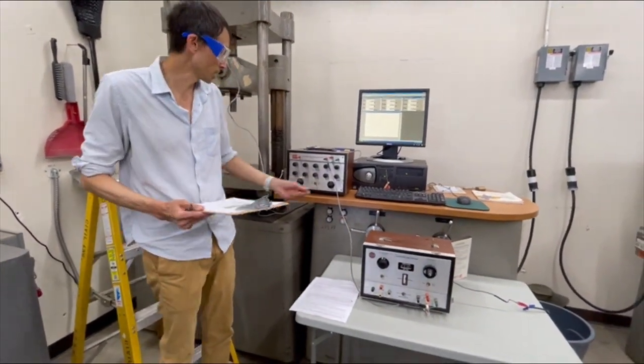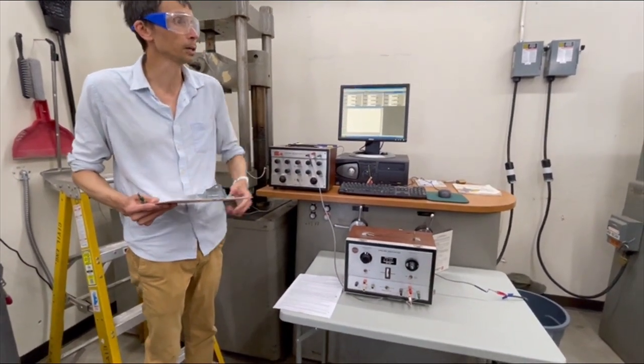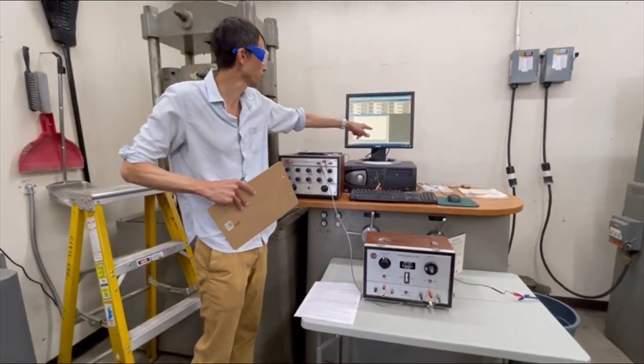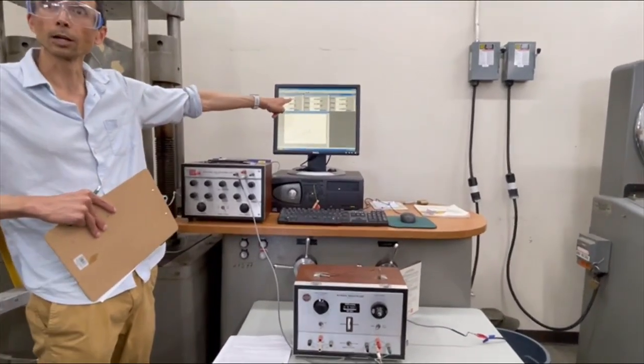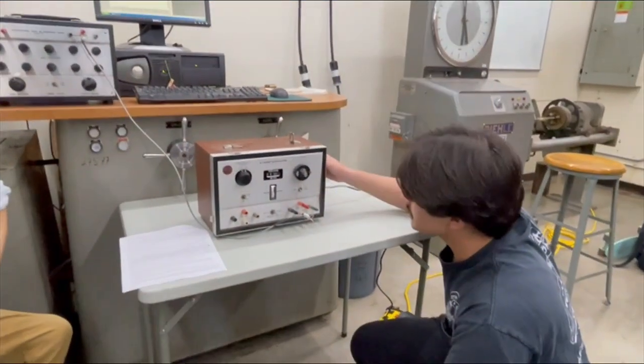And then I'll need someone to take a channel 1 reading. Who doesn't mind getting filmed? You don't mind getting filmed? Okay, so he's going to take a reading at 12,000. It looks like we're at 12,000. See, that's what the control panel was telling me. So, sir, if you could take a reading for me here.